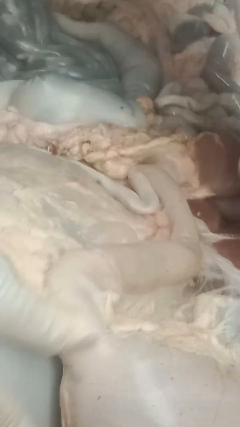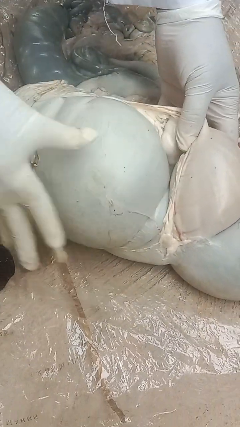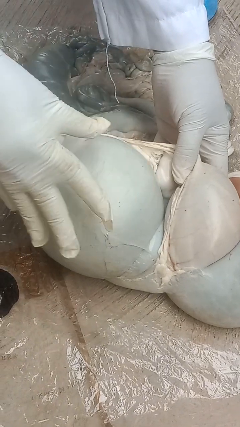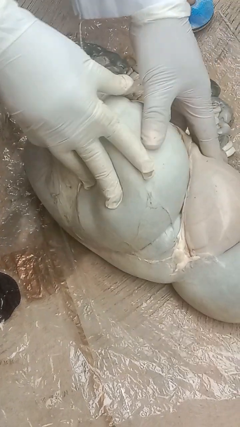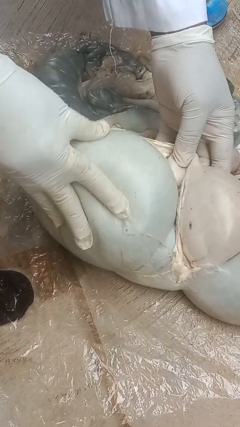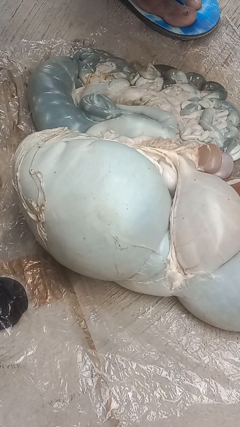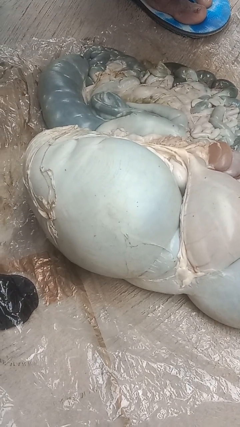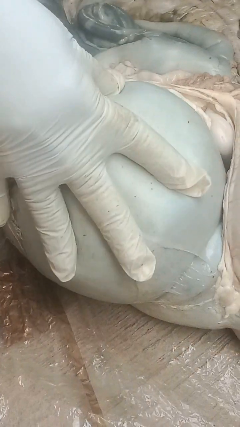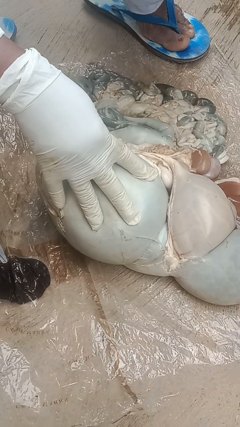Here we have the digestive system. In the digestive system, we have the rumen, which is the largest part of the digestive organ, or the four stomach compartments of the goat. In the rumen, there is microbial fermentation of the food eaten or consumed by the animal.